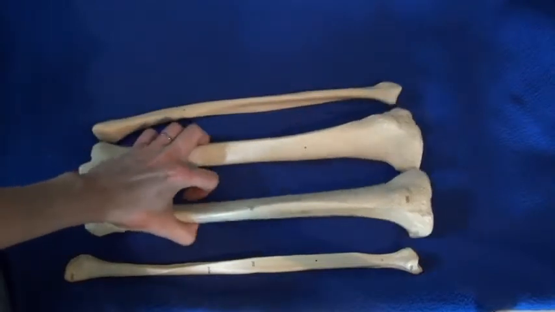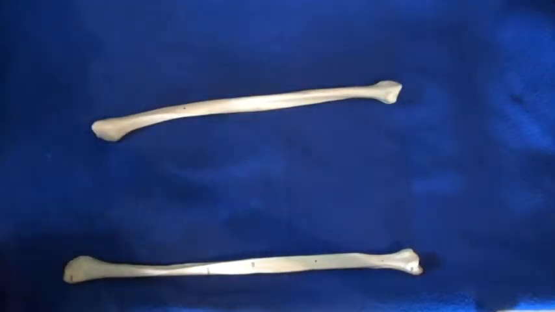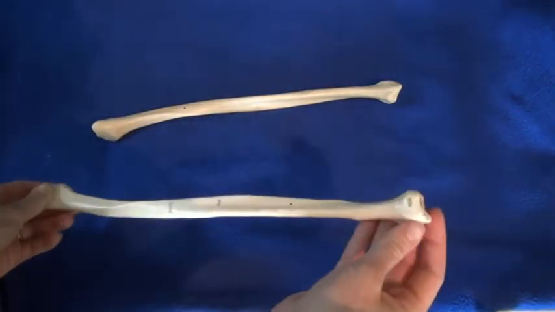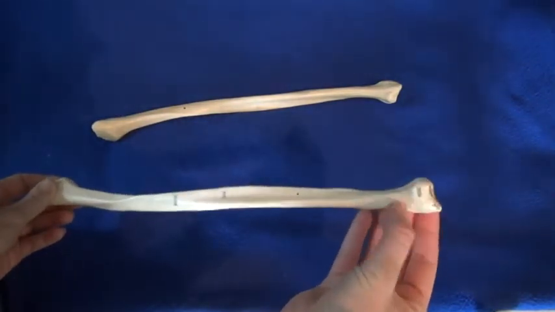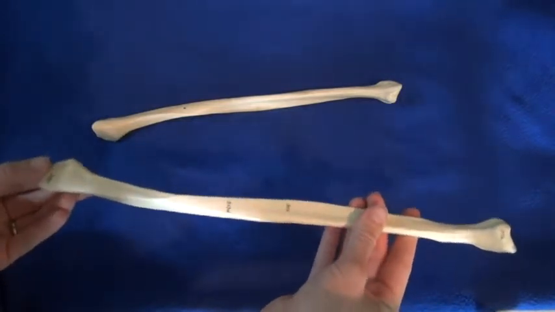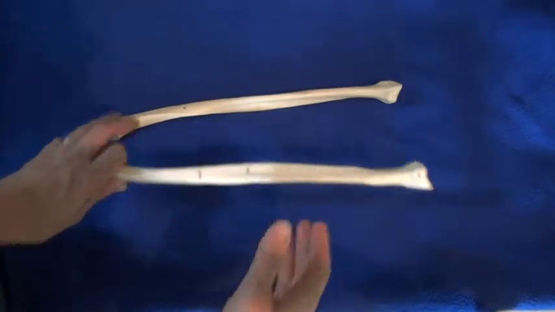Let's start off with the fibula as sort of the simpler of the two bones. That fibula has the lateral malleolus, and then on the proximal end up here, it has the head. So the head of the fibula and the lateral malleolus. Those are the only two structures that you need to know on your fibula.